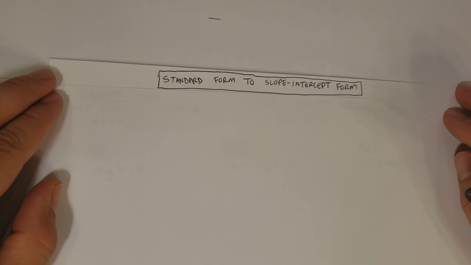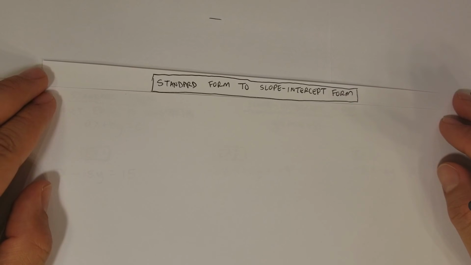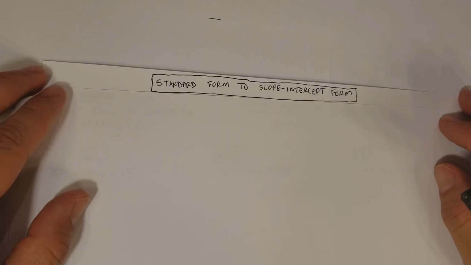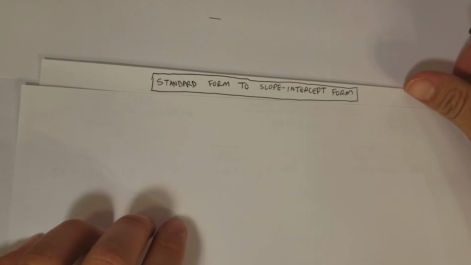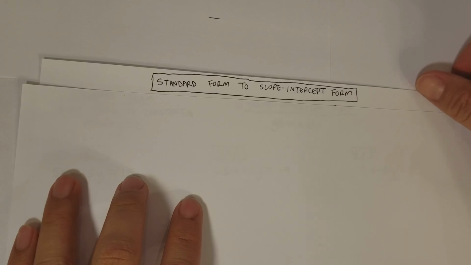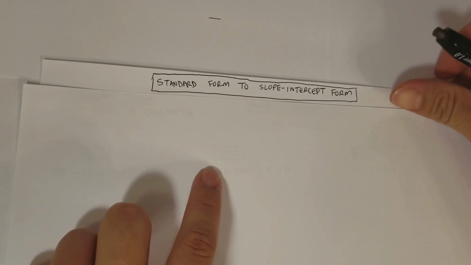Okay guys, so in today's lesson we're going to be looking at how to convert equations from standard form to slope-intercept form. So standard form to slope-intercept form, what does that even look like? An equation in standard form basically has the equation equal to a constant. And in slope-intercept form, the equation is set equal to y. So what does that look like?